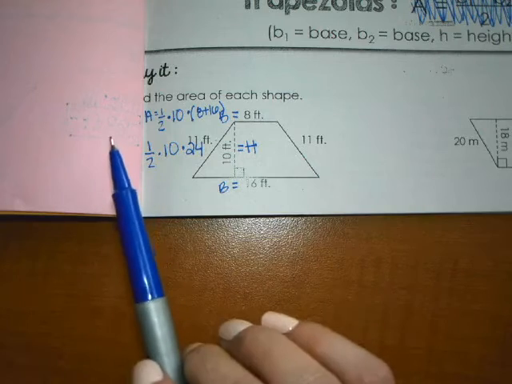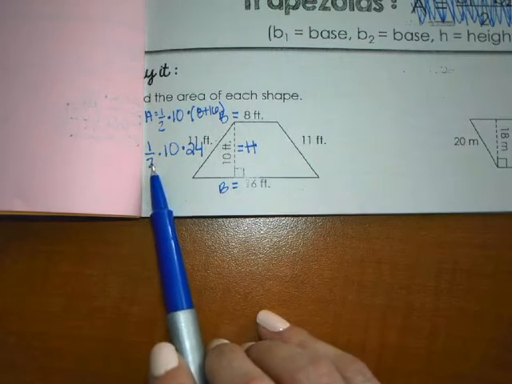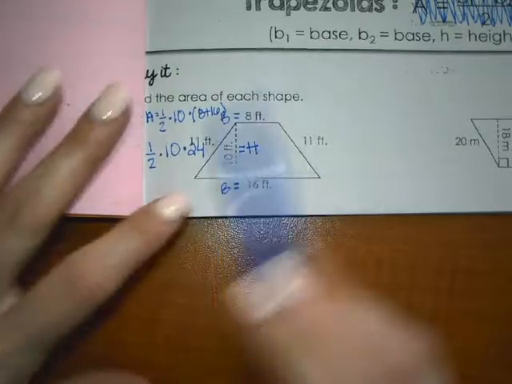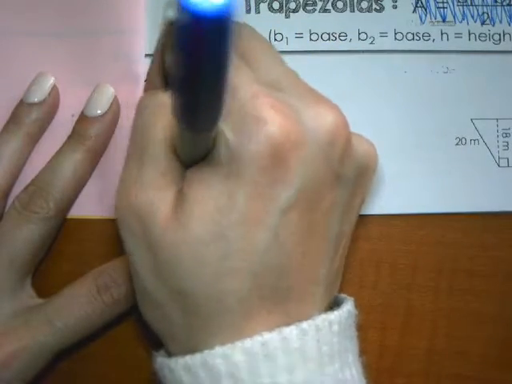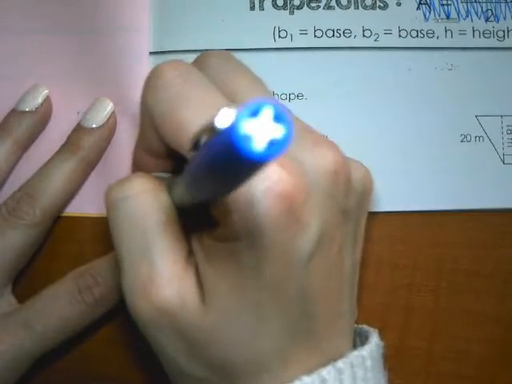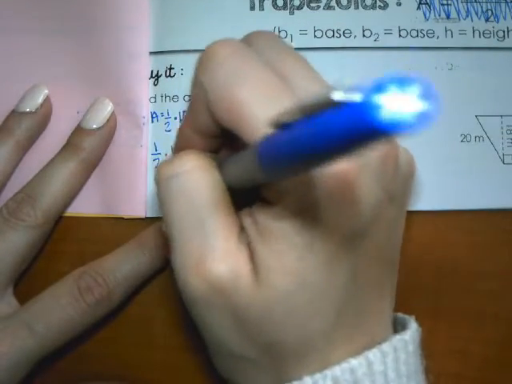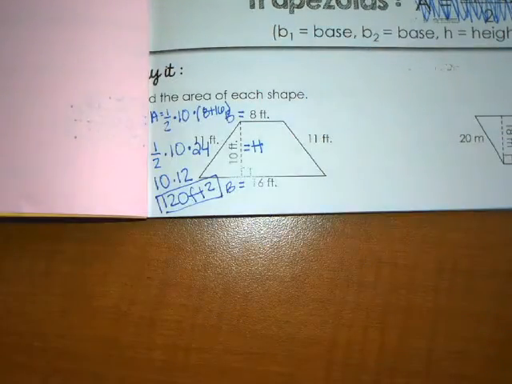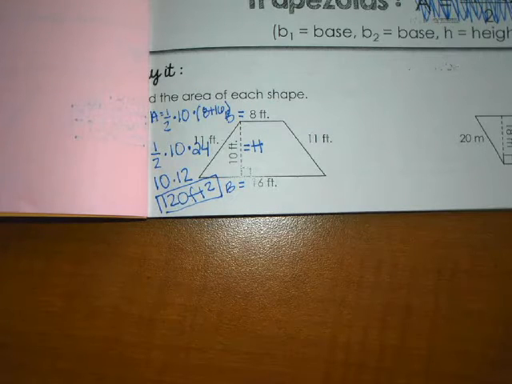So I like to do as much work as I can in my head. So I always think, okay, what's half of 24? And then I'm going to take 10 times 12. What's 10 times 12? And what's my label? Feet squared. I could have done that multiplying math in a different order, and I should still hopefully come out with the same answer, and that is okay. So do you see how for each shape, all we've done is add one more thing on top of it? It's the same thing as prior, it's just adding one more step. Questions?